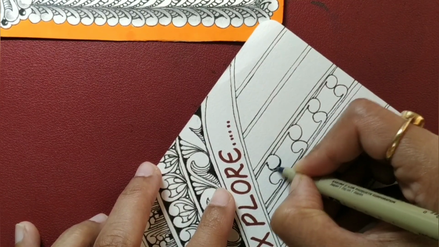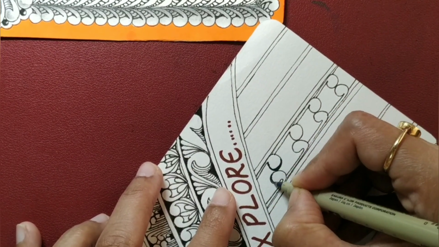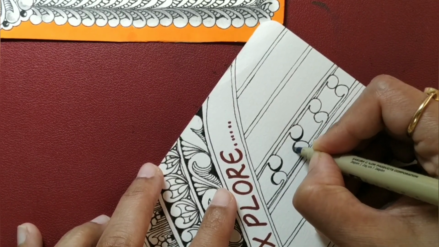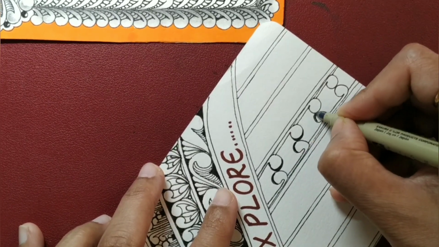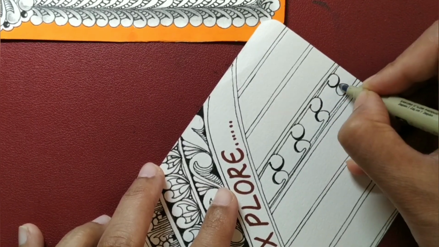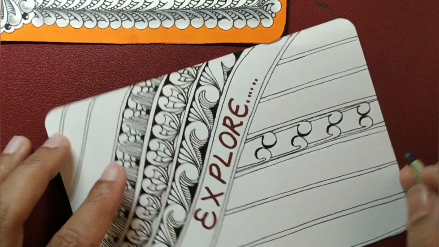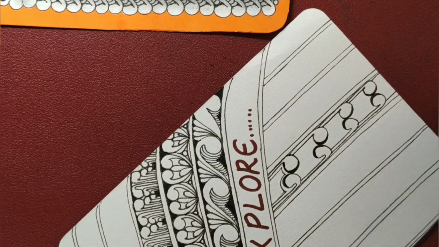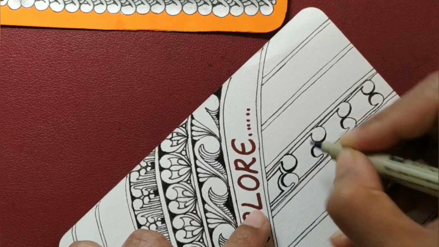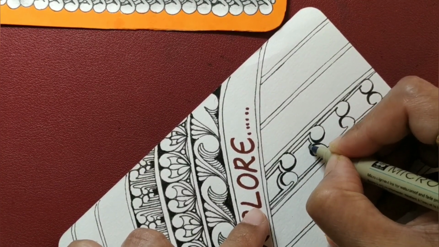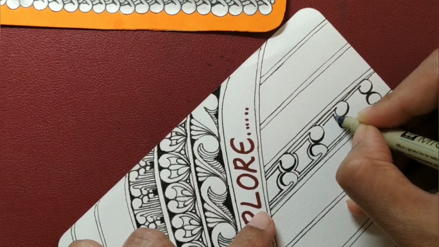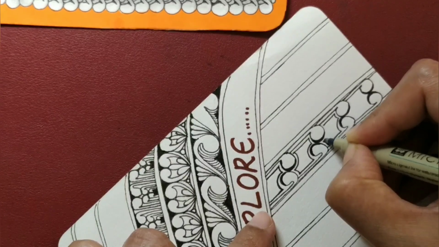Just add some weight to the pod heads. Right, we have done drawing the sprouts, I'm just going to enclose this inner space like this, right? Keep it simple, just add lines inside, nothing else, right?